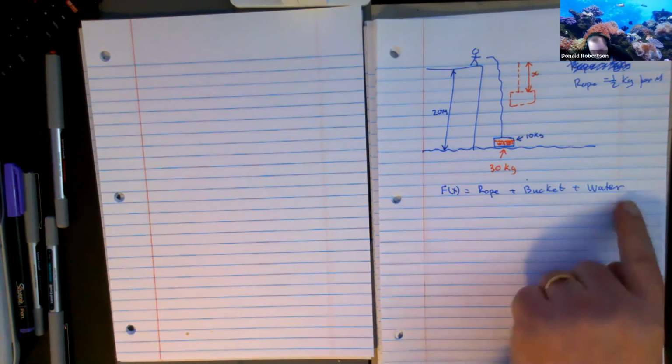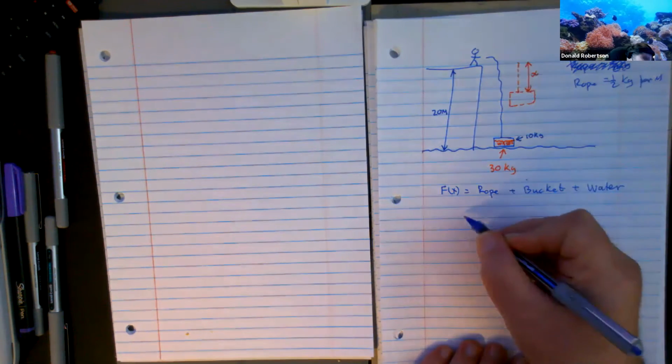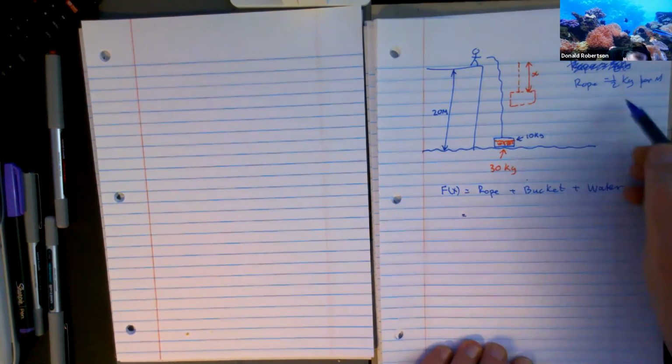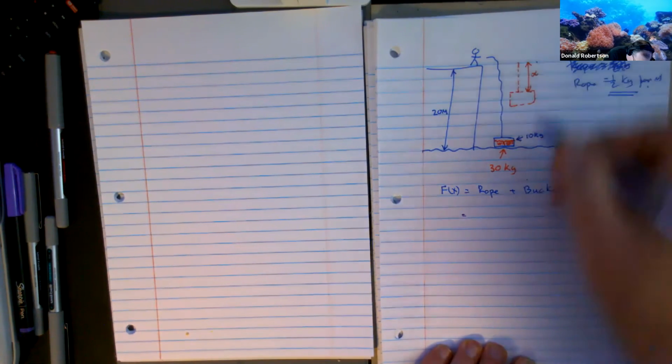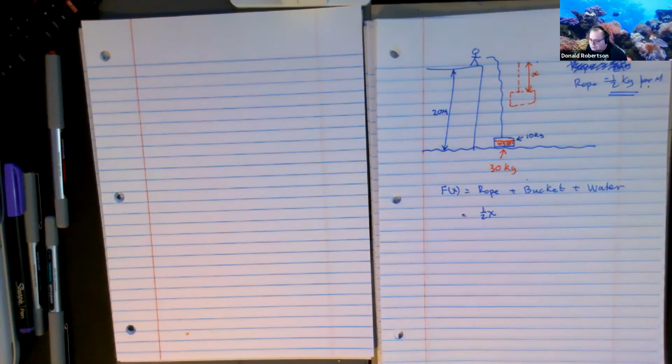Now, once I get this answer, I'm going to have to stick that ugly 9.8 on the outside, but I don't want to do that right now because it just confuses things, right? I'm still going to get this total weight, but then times 9.8 because it's metric. So moving on. The rope weighs half a kilogram a meter. If this is X meters, won't the rope weigh a half X? We've done ones like that before.